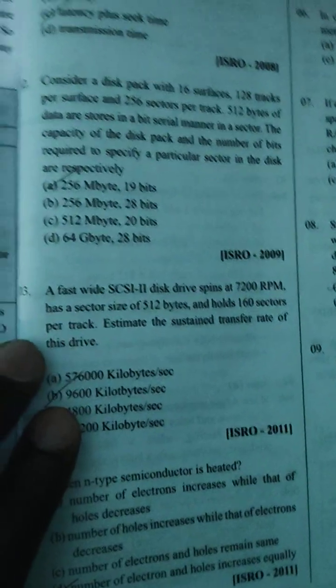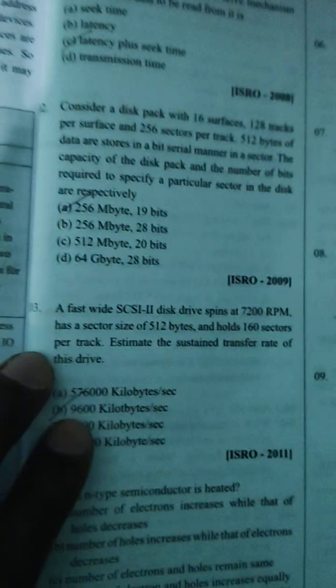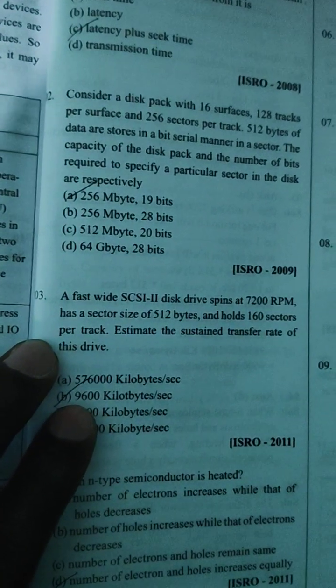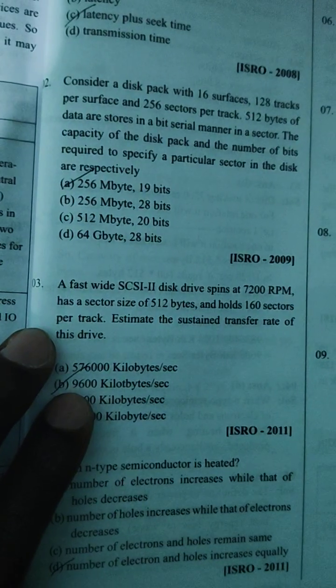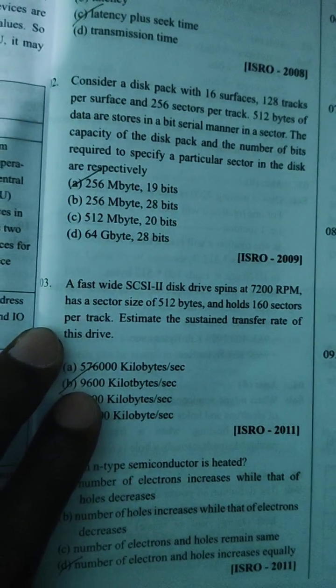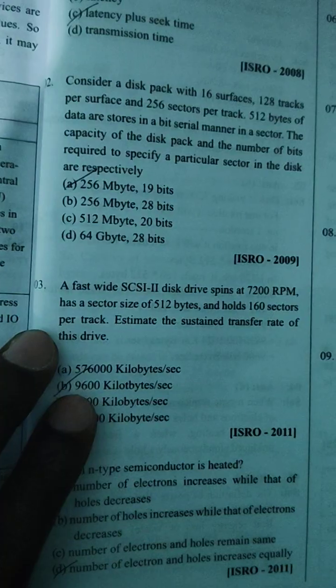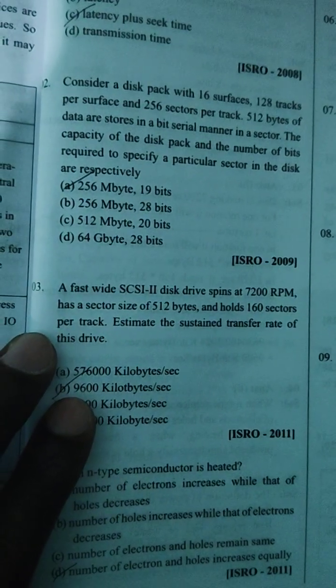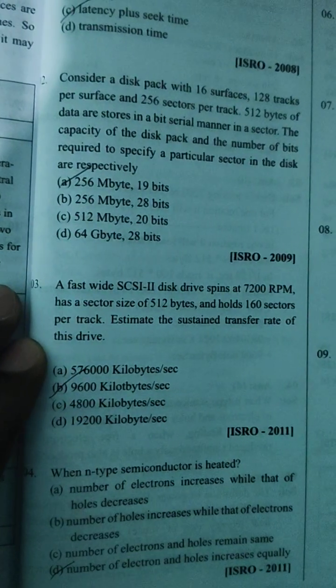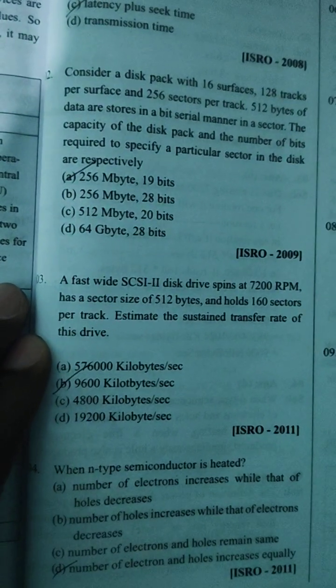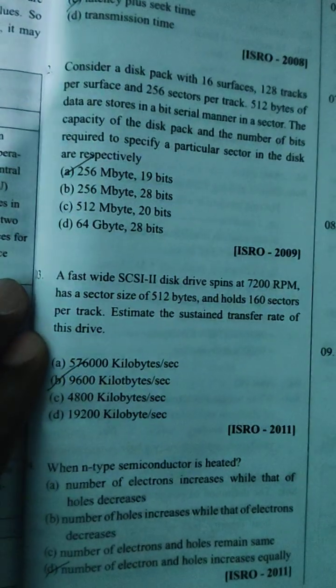A fast wide SCSI-2 disk drive spins at 7200 RPM, has a sector size of 512 bytes and holds 160 sectors per track. Estimate the sustained transfer rate of this drive. It is 9600 kilobytes per second.